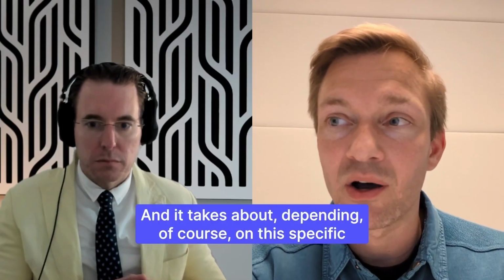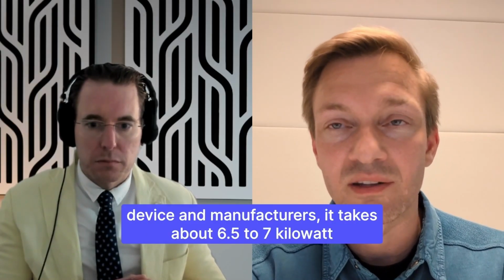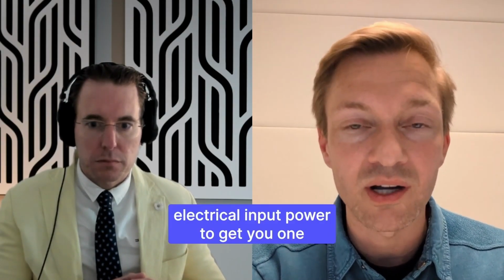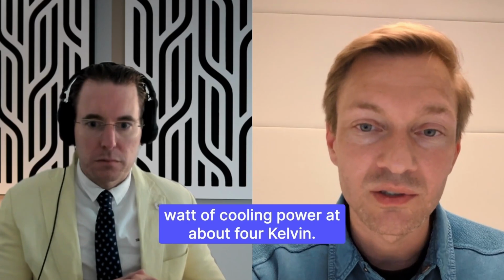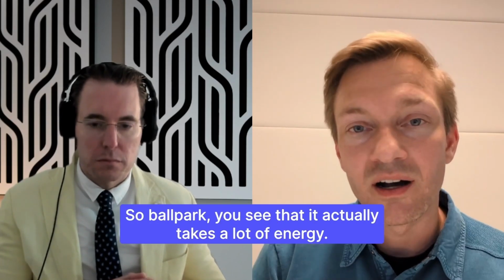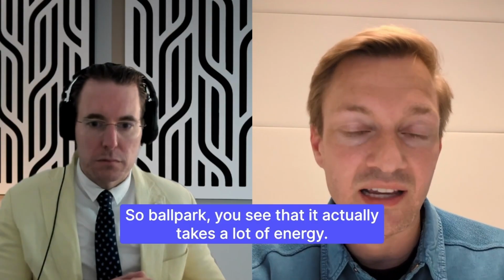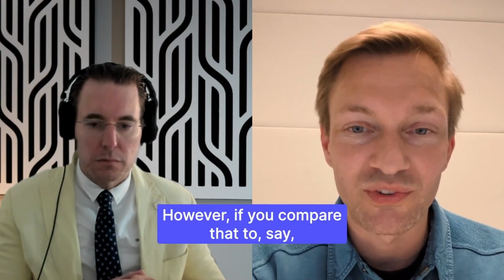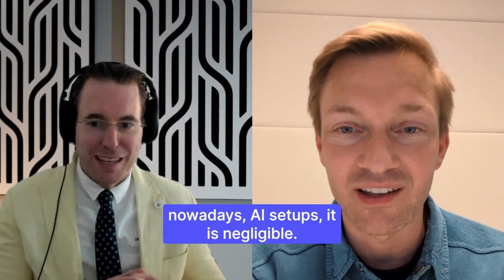And it takes about, depending of course on the specific device and manufacturers, 6.5 to 7 kilowatt electrical input power to get you 1 watt of cooling power at about 4 Kelvin. So ballpark, you see that it actually takes a lot of energy. However, if you compare that to, say, nowadays AI setups, it is negligible.